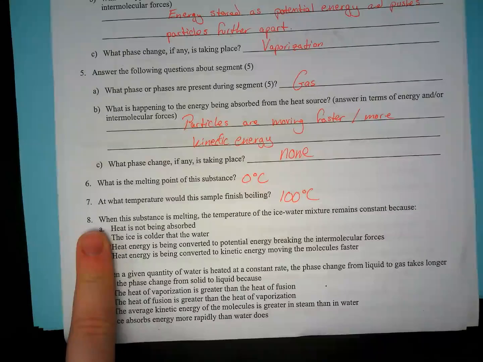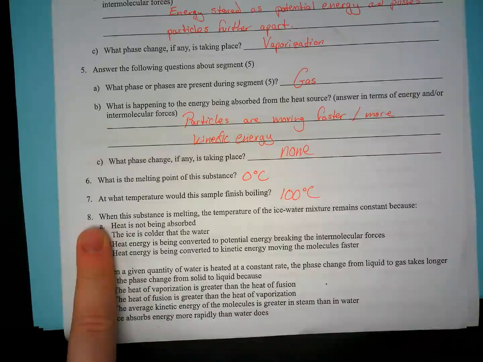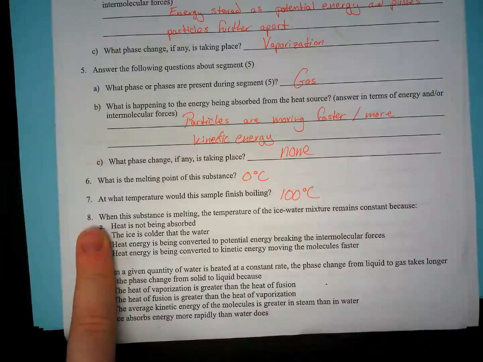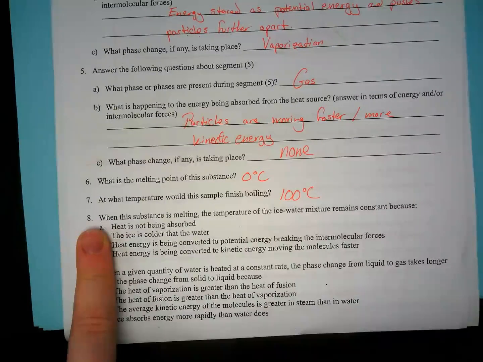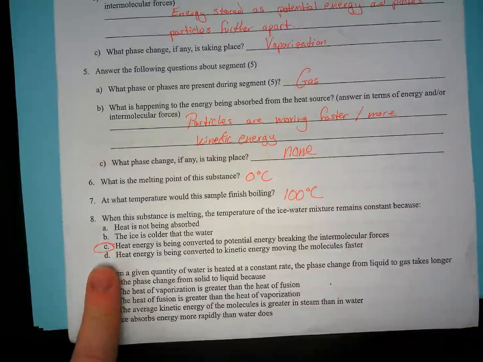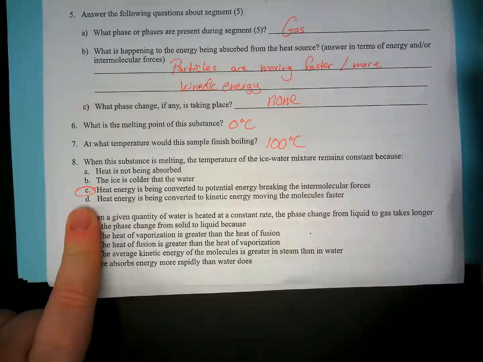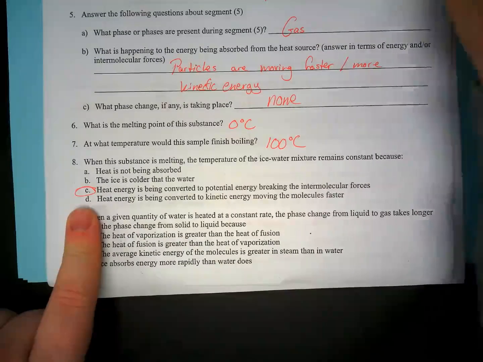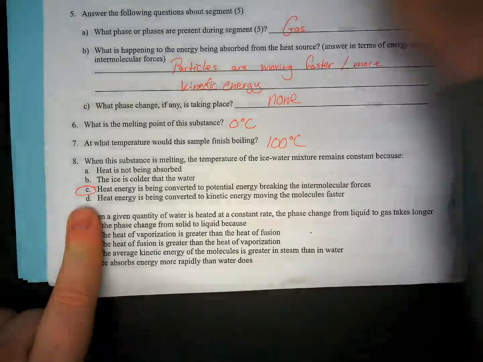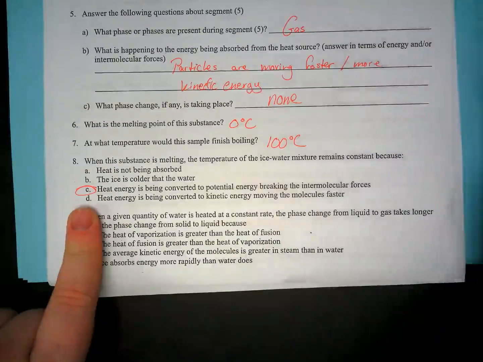So the melting point of the substance is 0, and the temperature at which it is done boiling is 100 degrees Celsius. Number 8, when the substance is melting, the temperature of the ice-water mixture remains constant because of why? It should be obvious that it's going to be C. The heat energy is being converted to potential energy, breaking the intermolecular forces. So basically it's breaking the forces between them. It's making them move further and further apart. Because remember, the intermolecular forces are attractive. They want to be close to one another, but we're breaking that force and pushing them further and further out from one another.